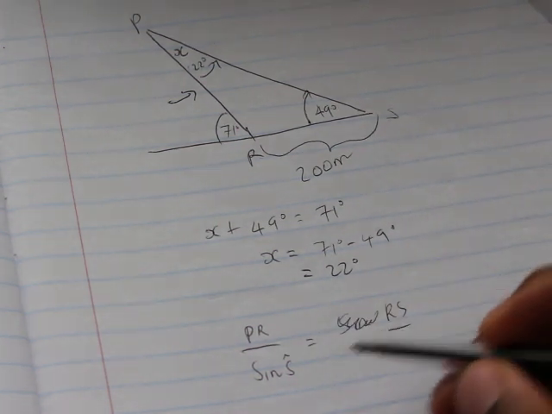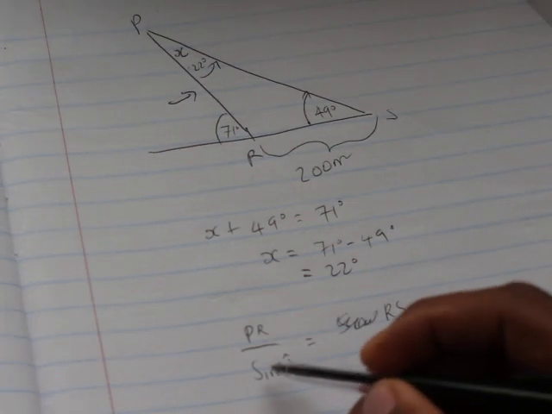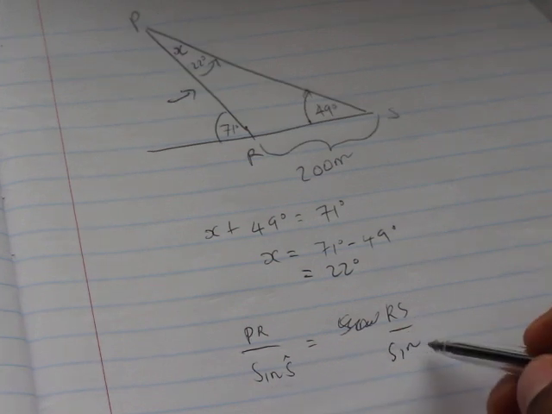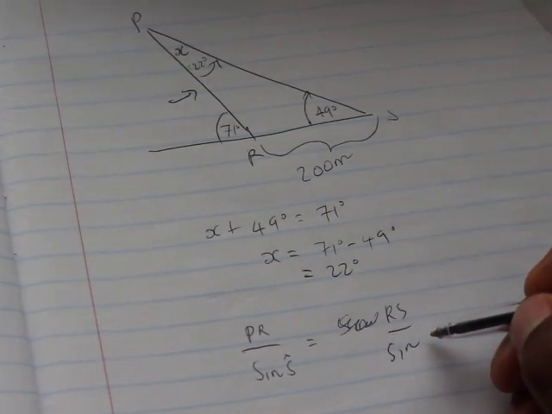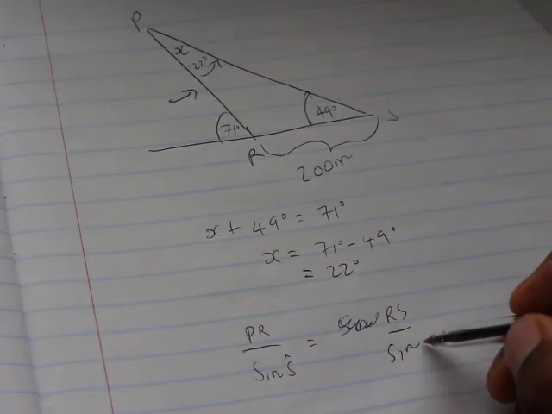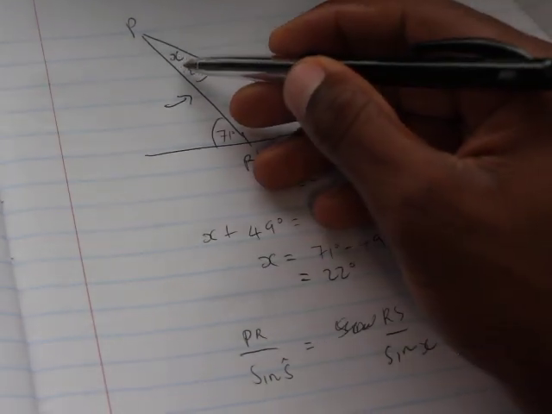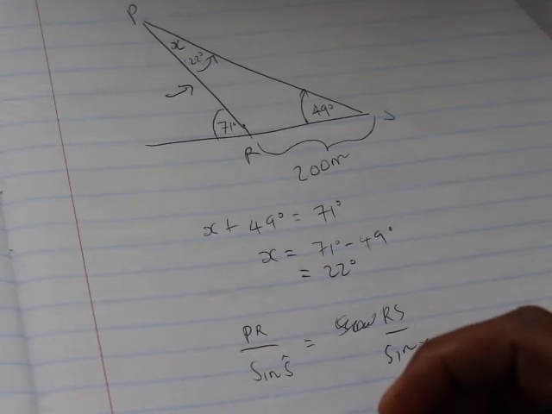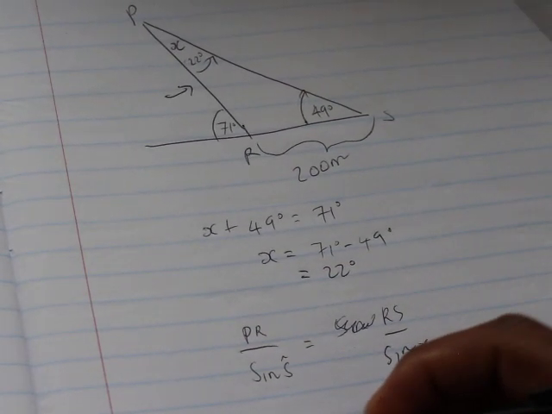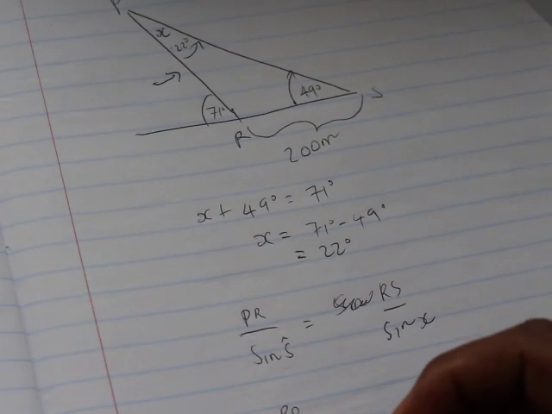If your trig ratio is in the denominator on this side, it must also be on the denominator on the other side. So RS over the sine of x, that angle over there, which is also P. So we can do the substitution. PR, that's what we're looking for. We don't know the length of PR.